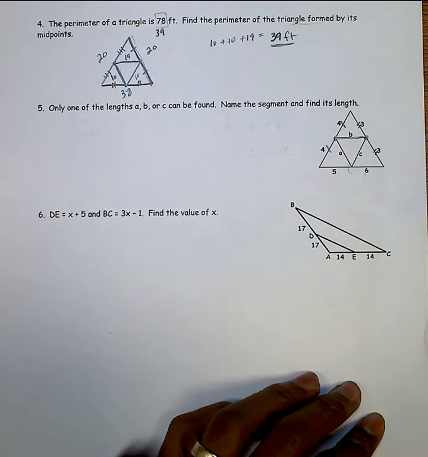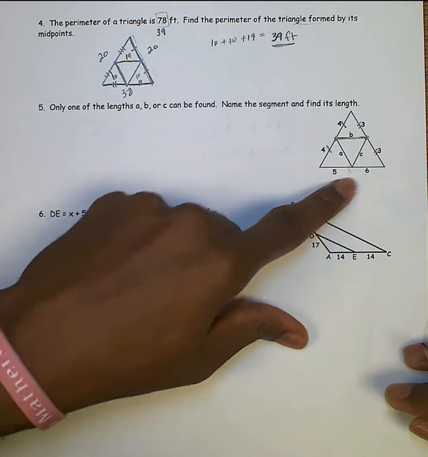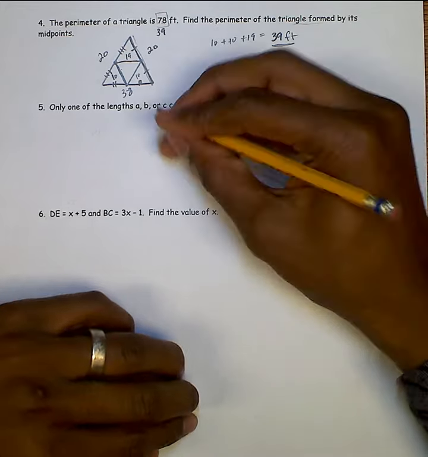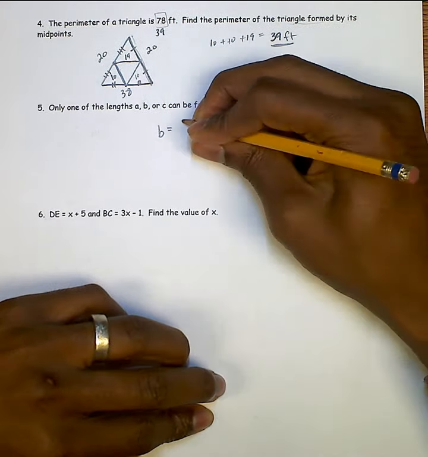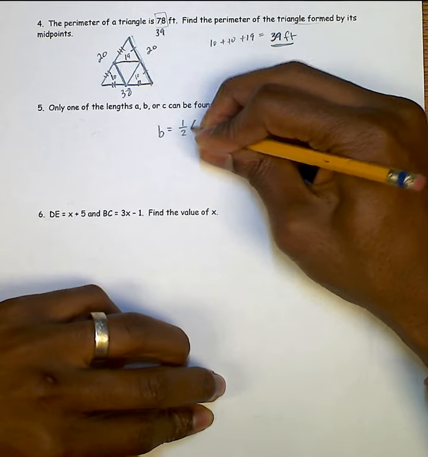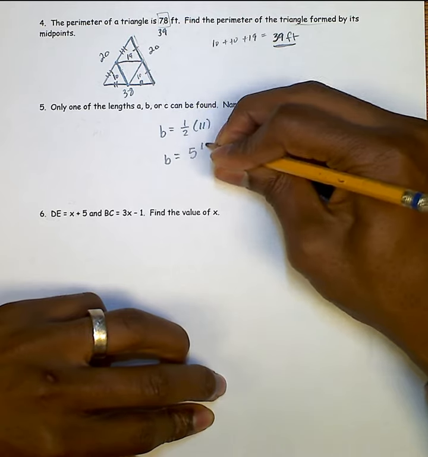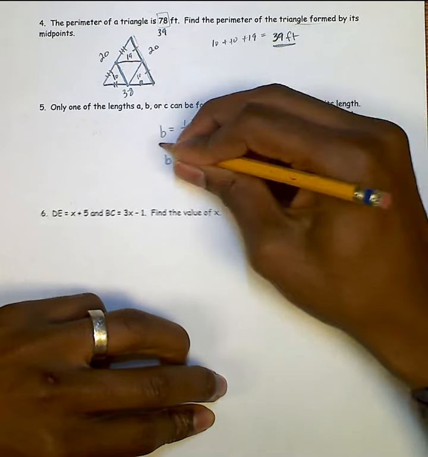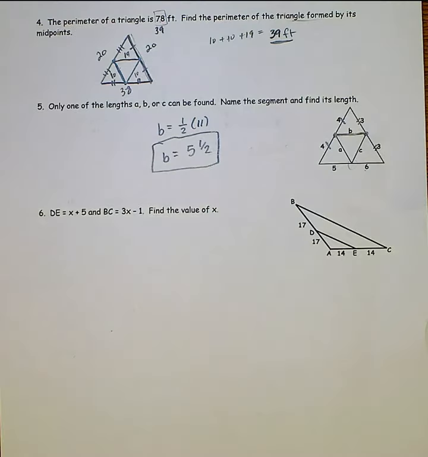And we know that B should be half of the side it's parallel to. So B equals half of that side, which is 11. So B is going to be 5.5.